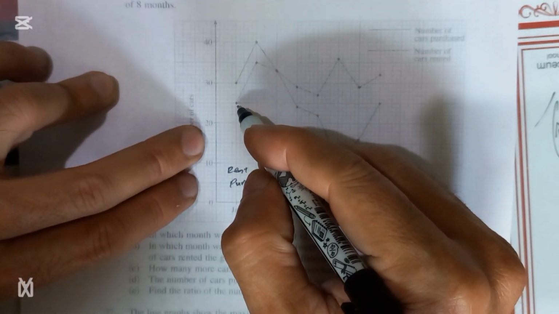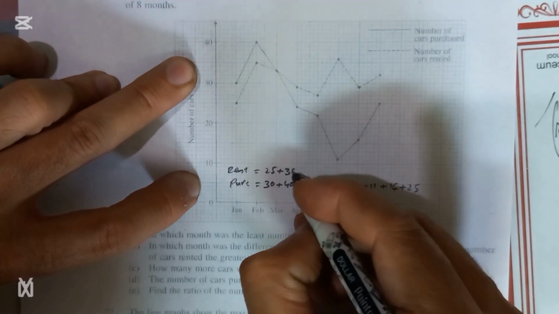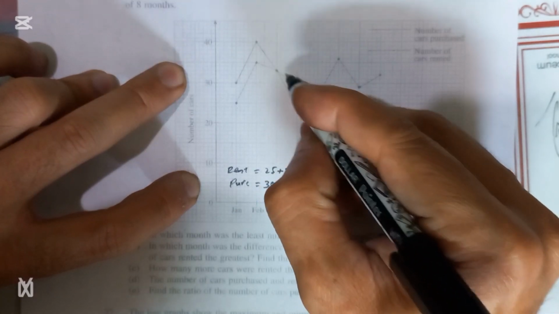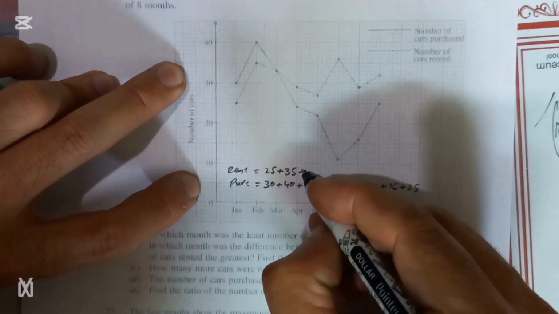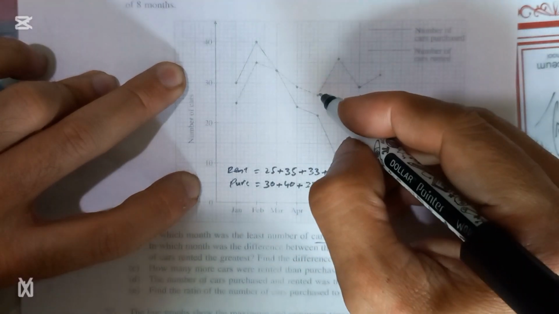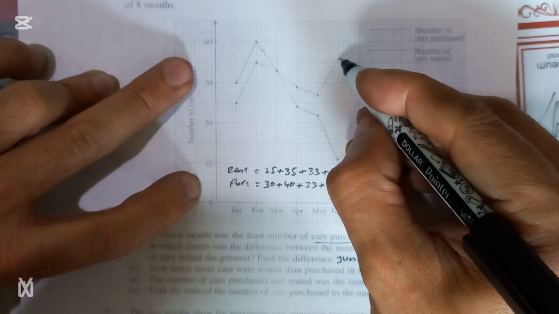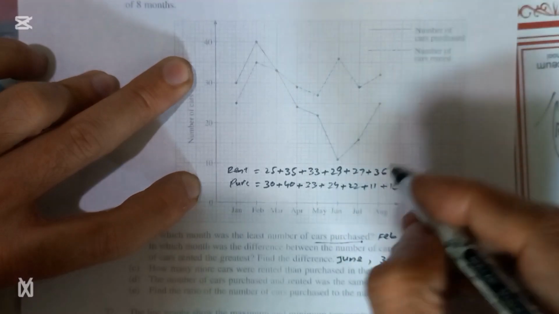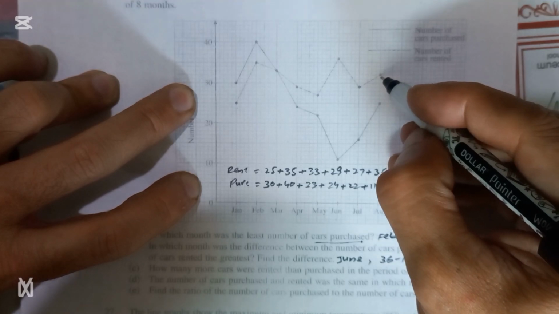Now rented is 25 plus 35 plus 33, then 29, then 27, plus 36, plus 29 plus 32.